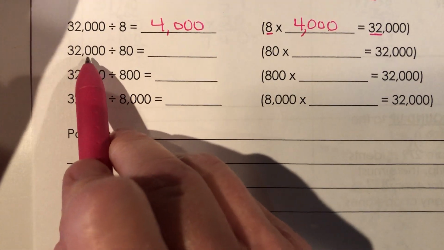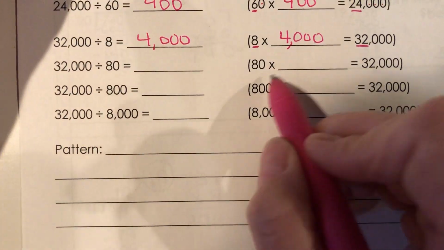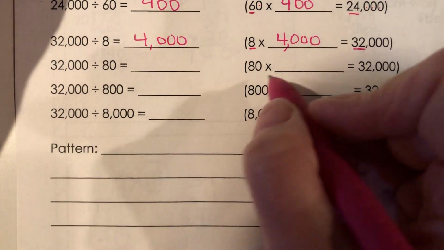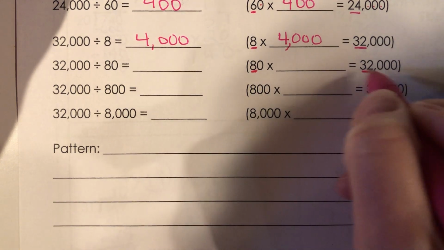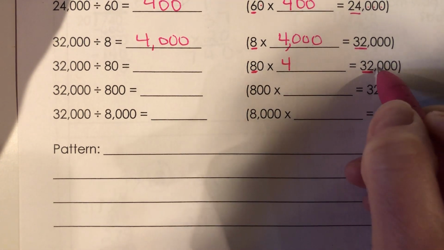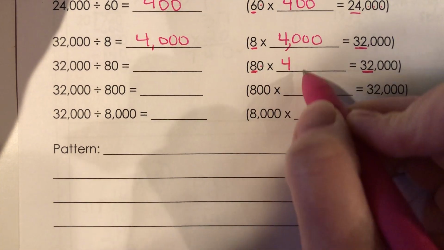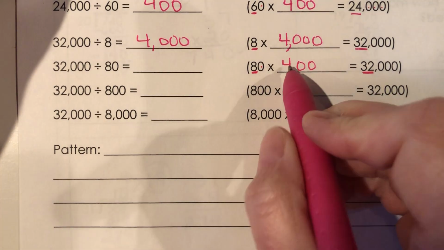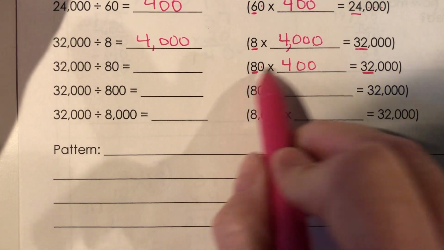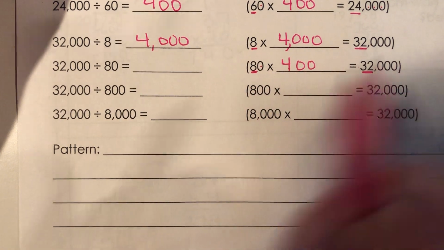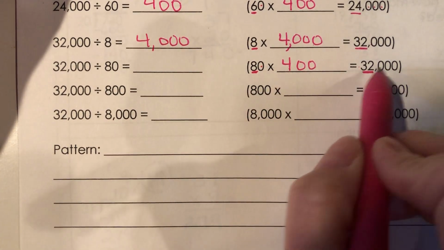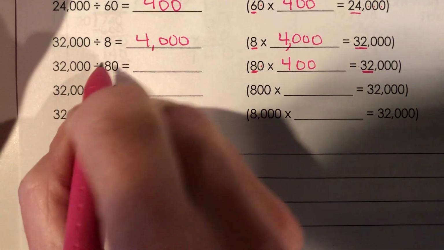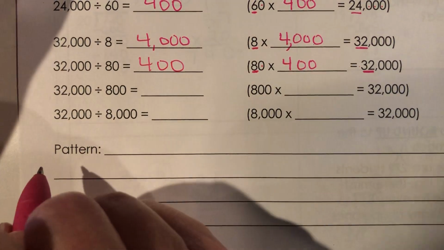Now I want to know what 32,000 divided by 80 is. So I want to know 80 times what is 32,000. Well, again, I know that 8 times 4 is 32. There's 3 zeros in my answer. There's only 1 in the problem. That means I would need 2 here. And if we double check, 8 times 4 is 32 and 1, 2, 3 zeros. Yeah. So if 80 times 400 is 32,000, then 32,000 divided by 80 is 400.